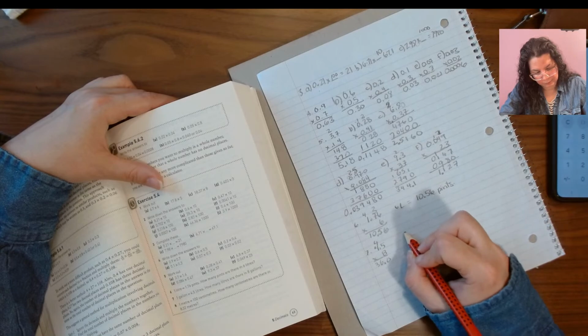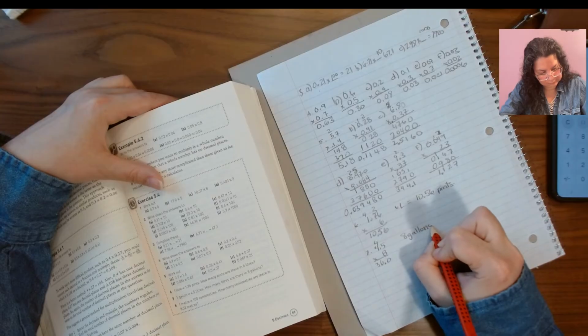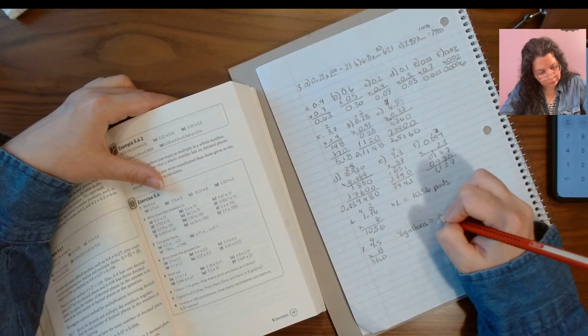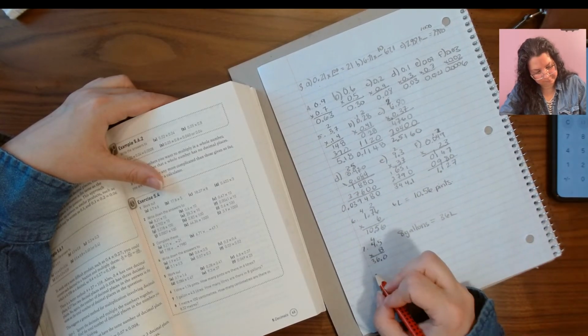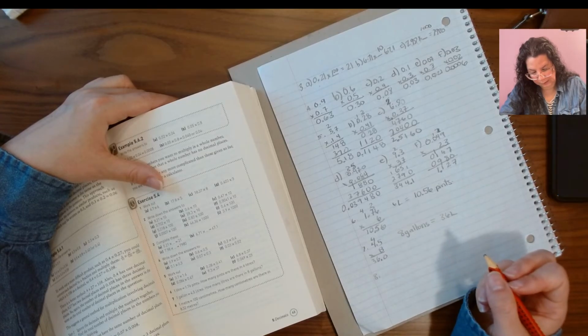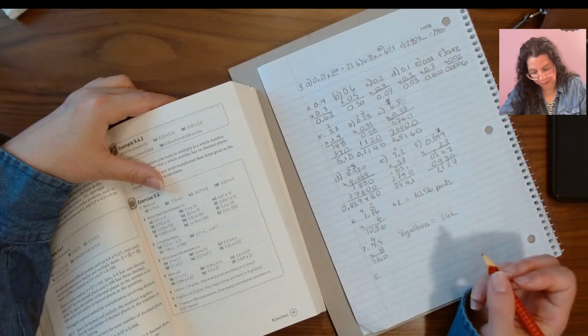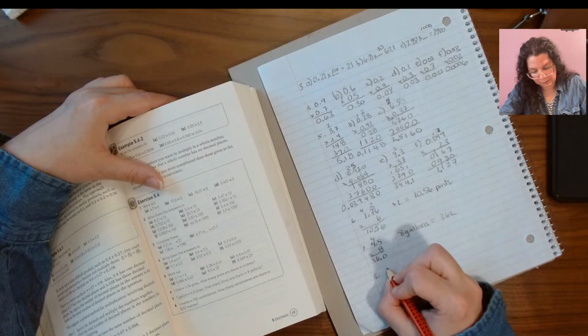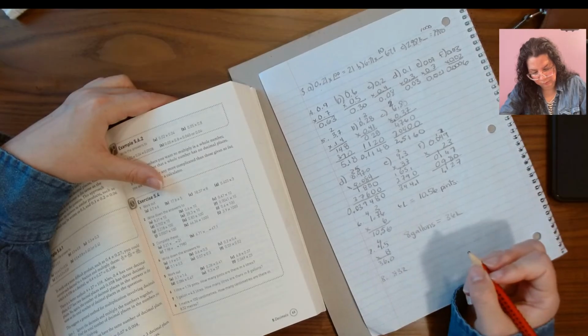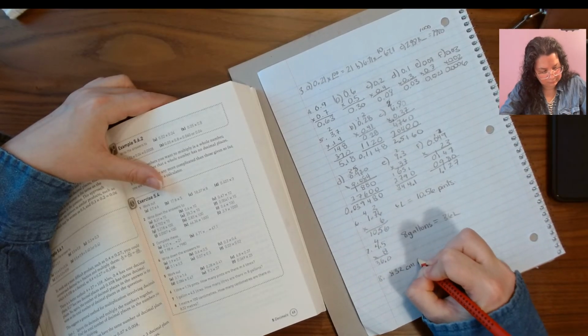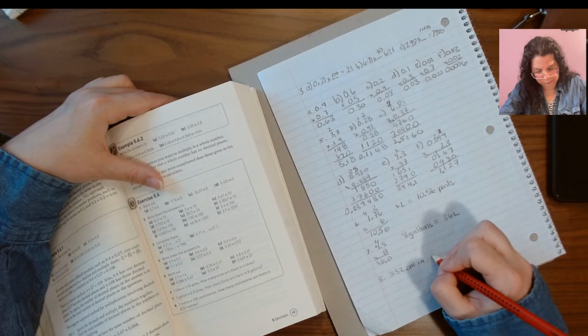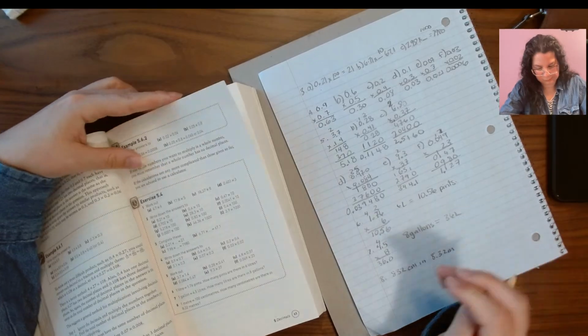So 8 gallons equals 36 liters. 1 meter is 100 centimeters. How many centimeters are there in 8.32 meters? There's 832 centimeters in 8.32 meters.